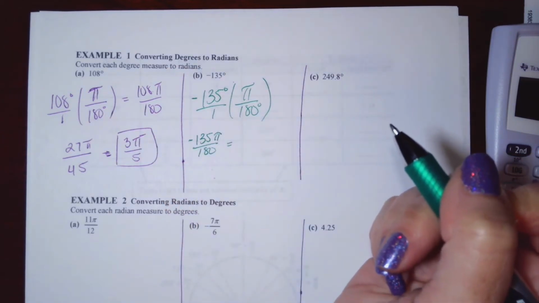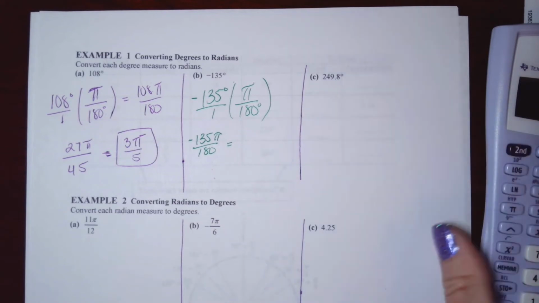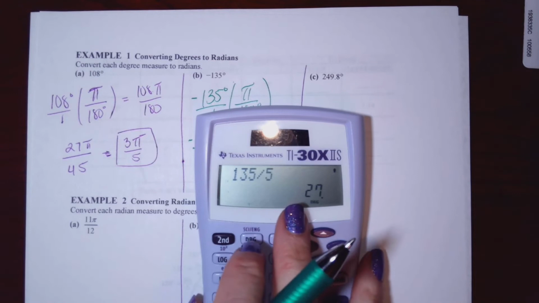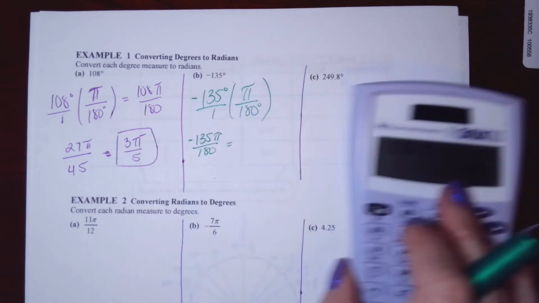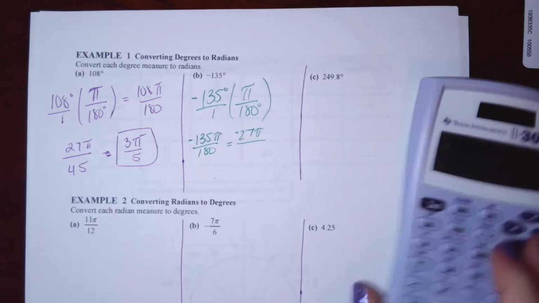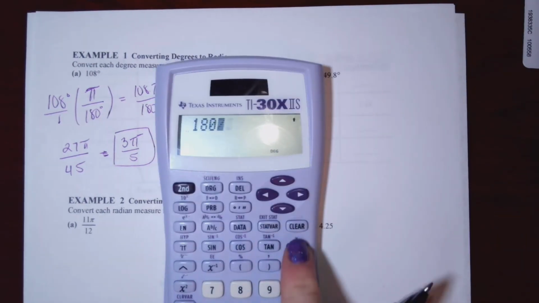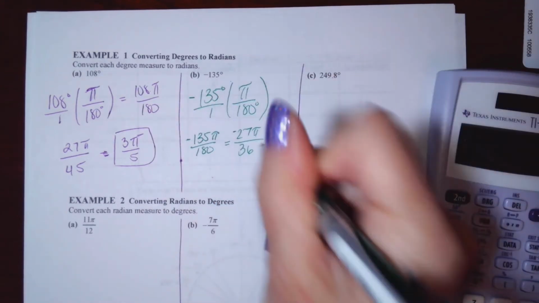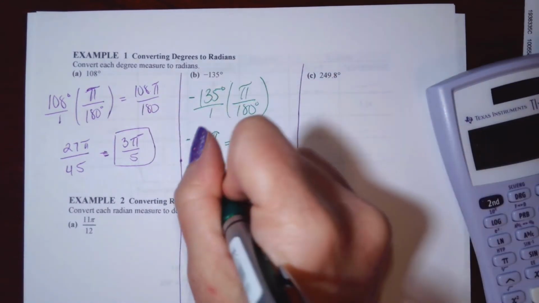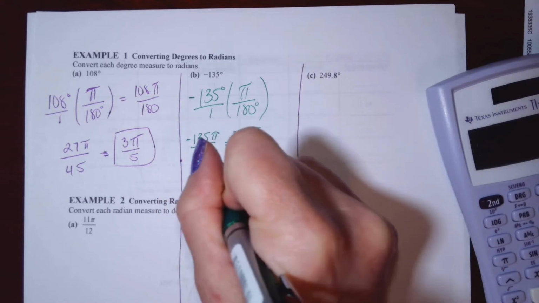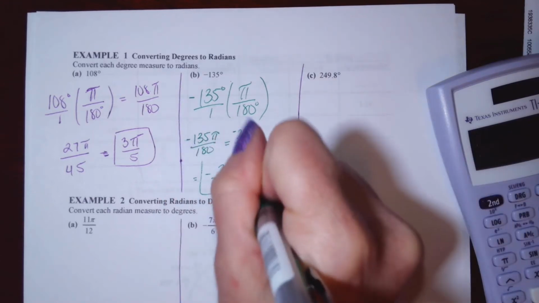Well, I know these are both divisible by 5 for sure. 135 divided by 5 gets me to 27. 180 divided by 5 gets me to 36. And once again, these are both divisible by 9. So that gives me a negative 3 pi fourths.